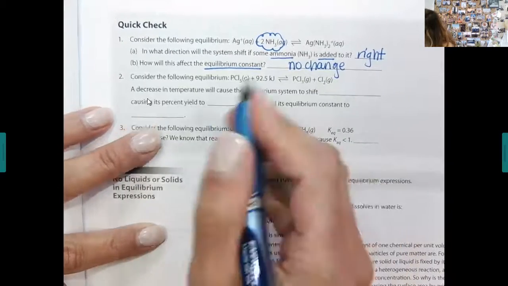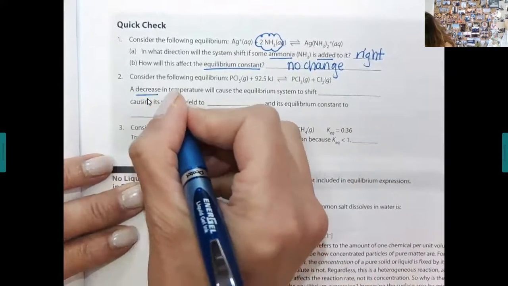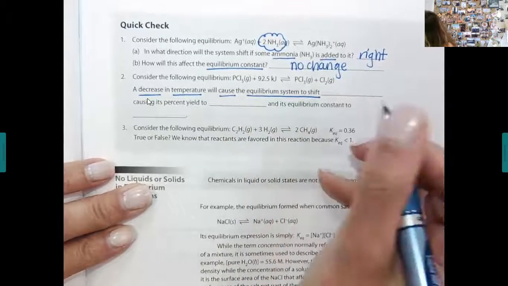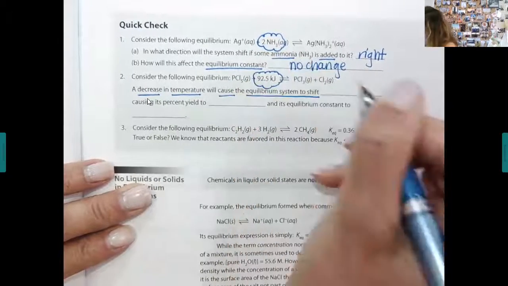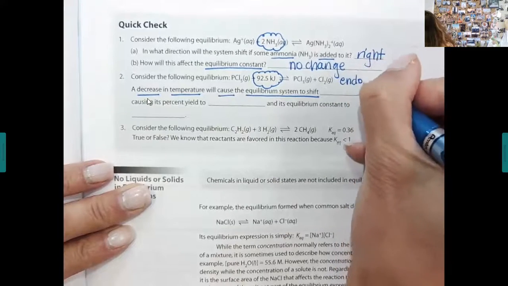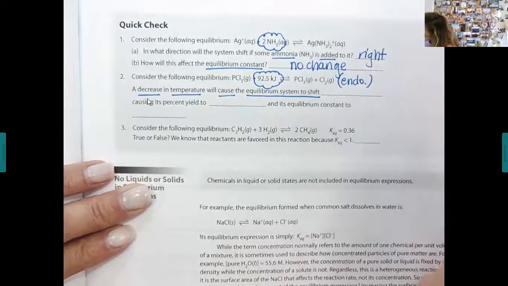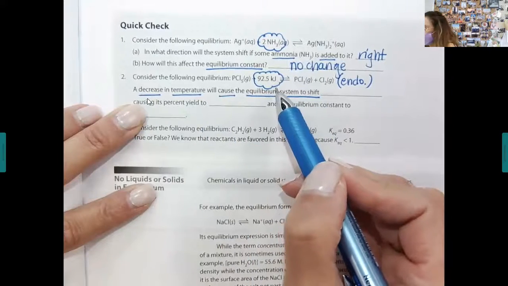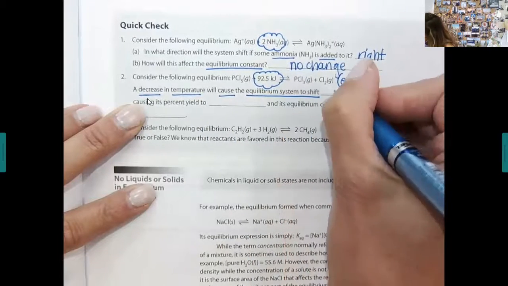Consider the following equilibrium. A decrease in temperature will cause the equilibrium system to shift in which direction? Well, you've got heat energy going in as a reactant. So isn't this an endothermic process? So if I'm decreasing temperature, I'm removing some of that reactant, so I need to bring some of it back.